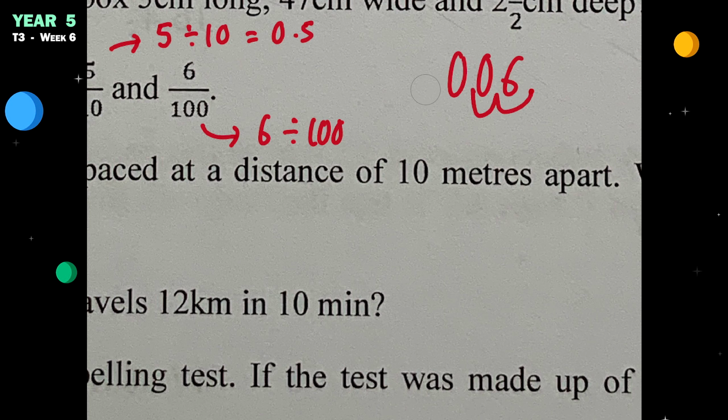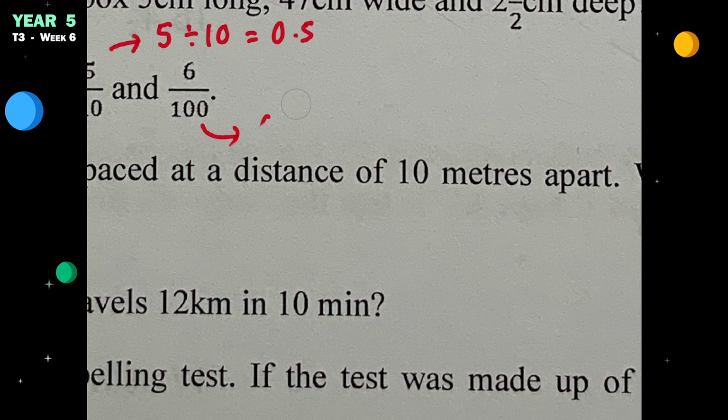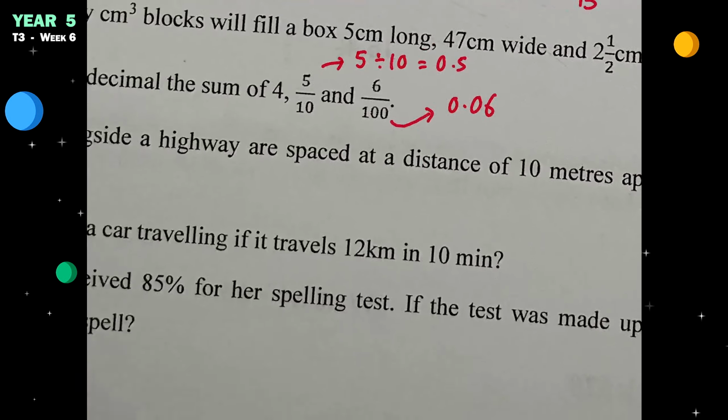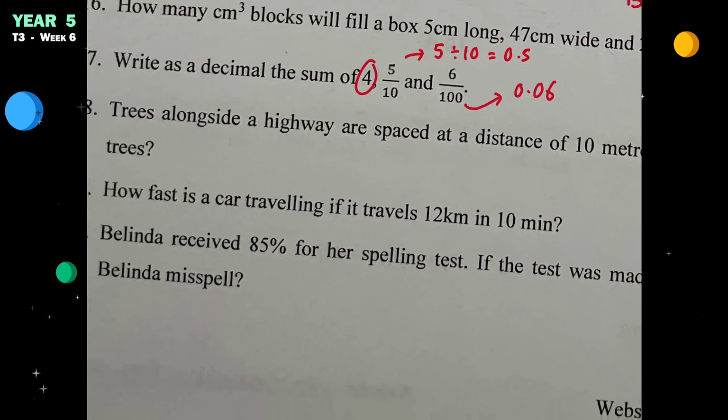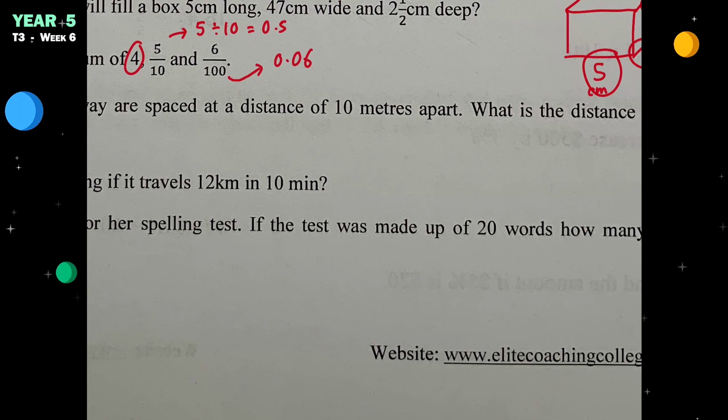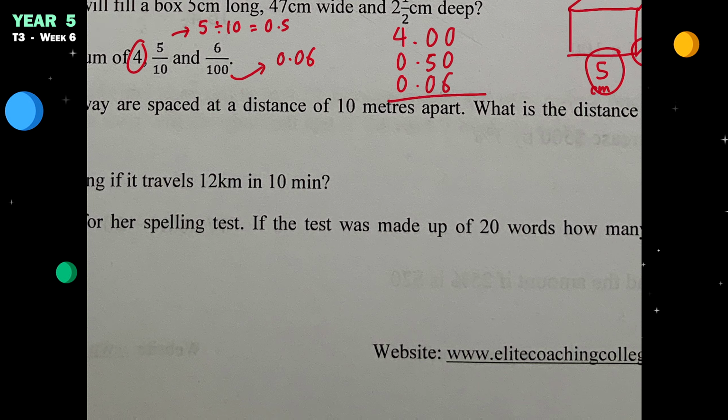1, 2. Therefore, it's 0.06. Alright, so this one is equal to 0.06. And they have a 4. So they want a sum of all of them. So add them up. You got 4.00. Then you got 0.5. Then you got 0.06. Add them up. Anything without a number, put a 0 in it. And you can get the answer yourself.